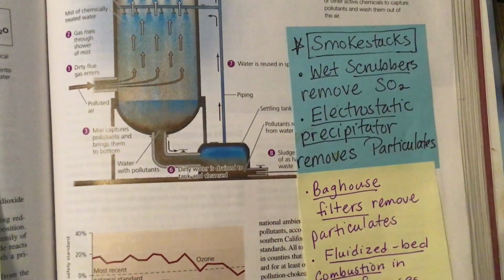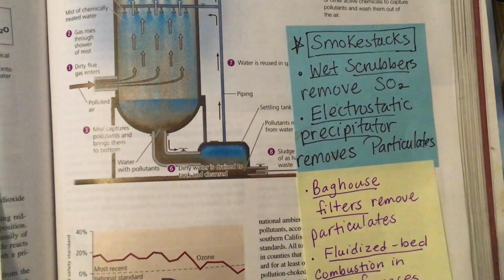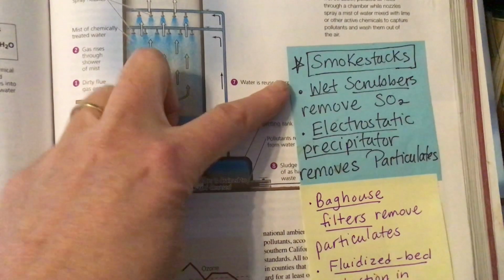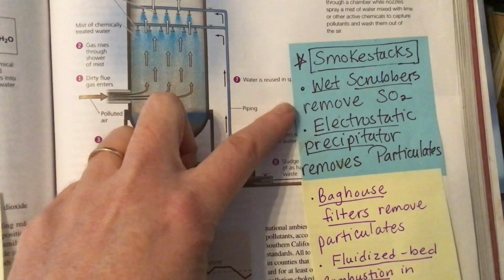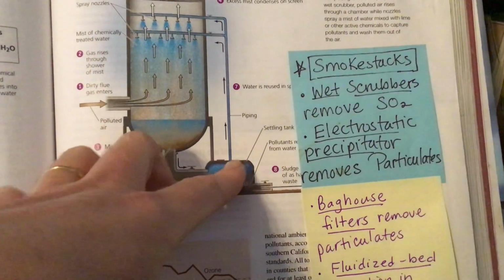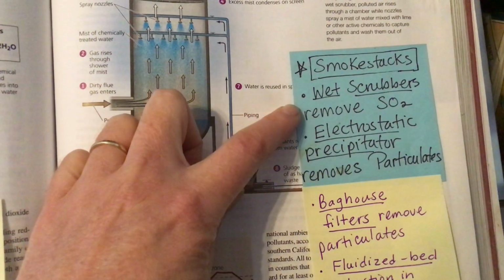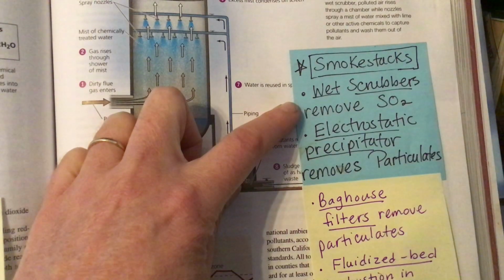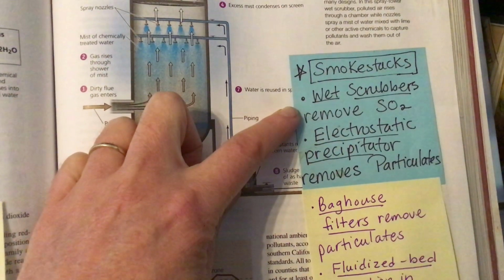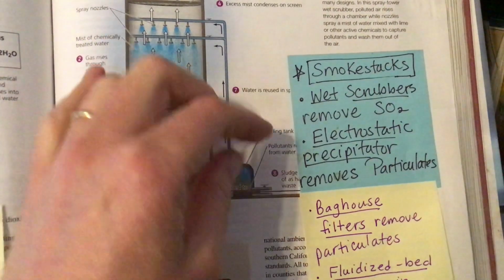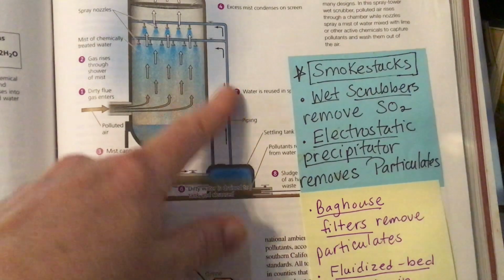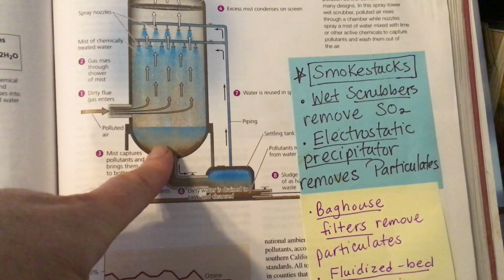Page 461, some other things that we do. So we learned what we do for cars. Here's what we do for smokestacks. We put on things called wet scrubbers that remove sulfur dioxide from smokestacks. So when we burn coal, it emits sulfur dioxide, and 40% of our electricity is created from burning coal. So on coal power plants, we put these devices in called a wet scrubber that removes SO2.